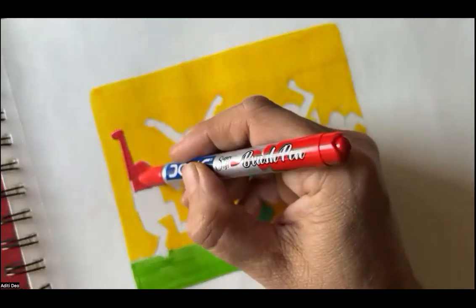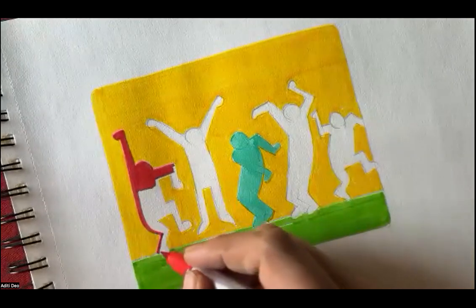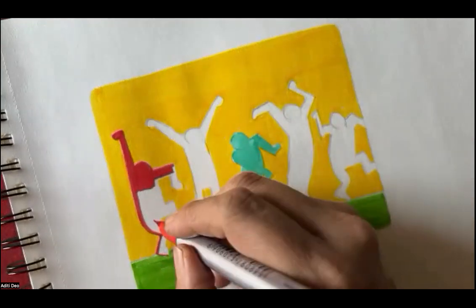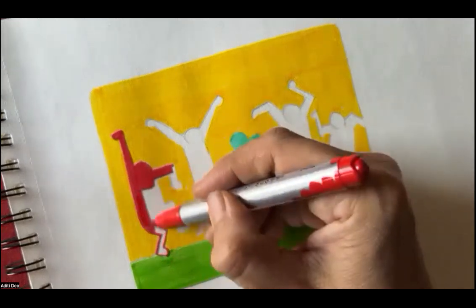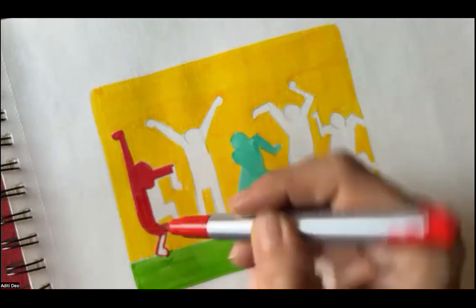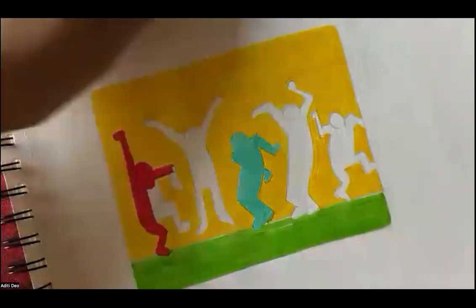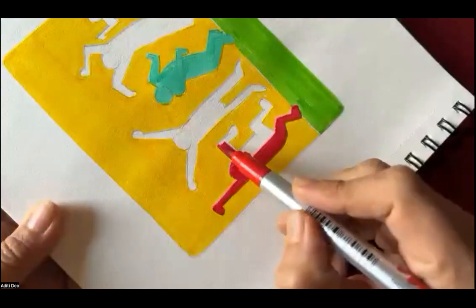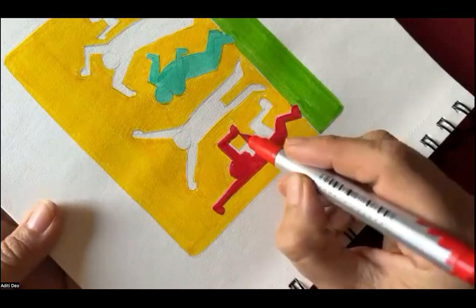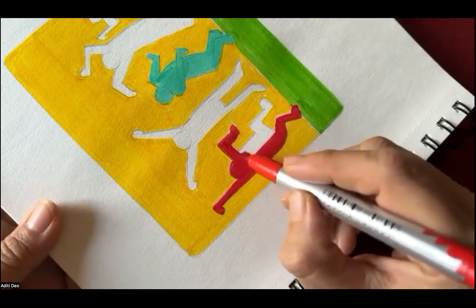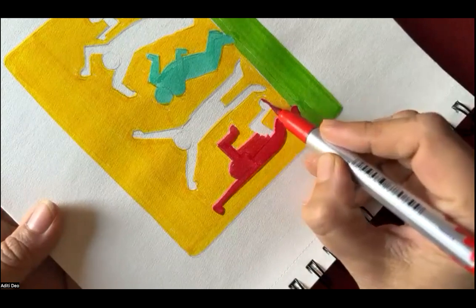Just remember to always place your pen properly so that you don't go outside the coloring area. This is only in the case of this particular artwork, where all the given areas are so specific that you want to stick within that space. That is also a skill that we should develop.